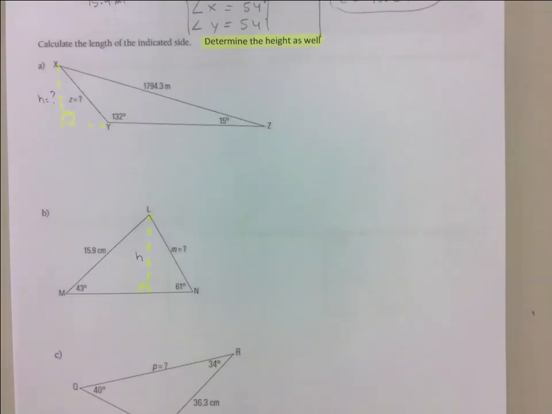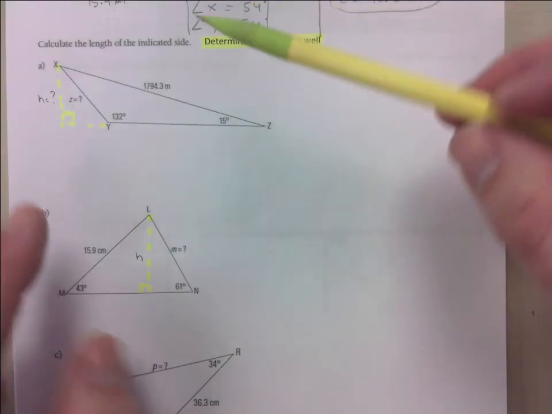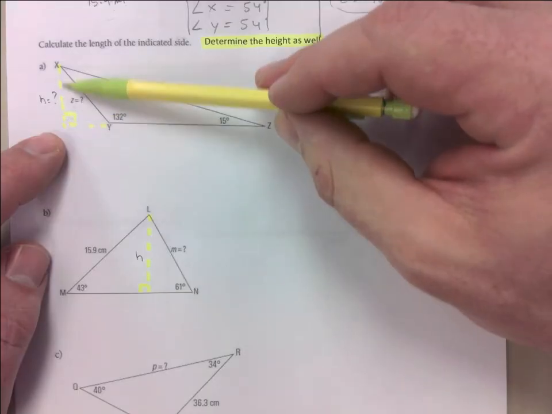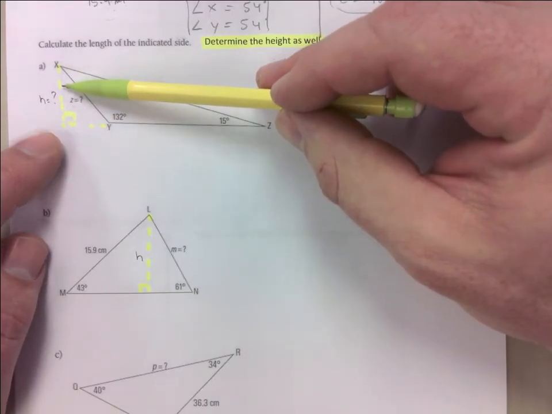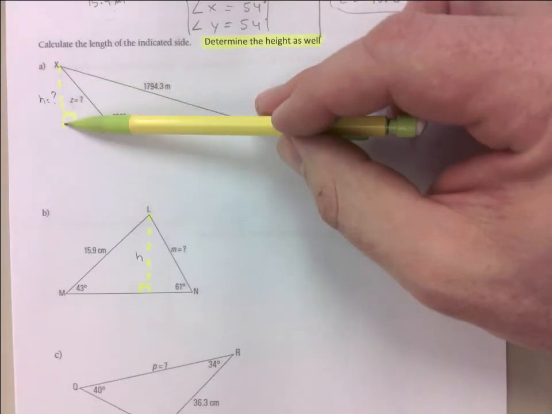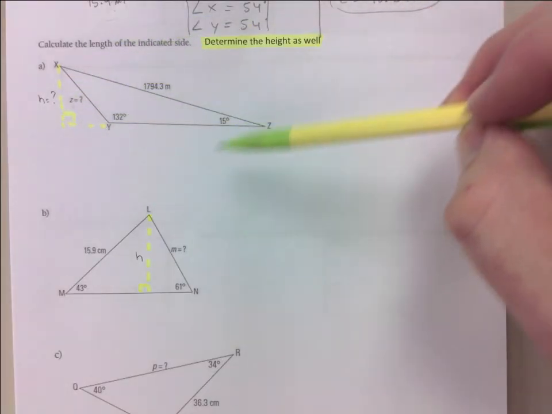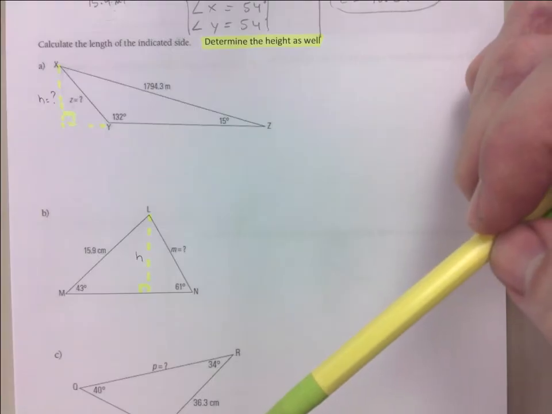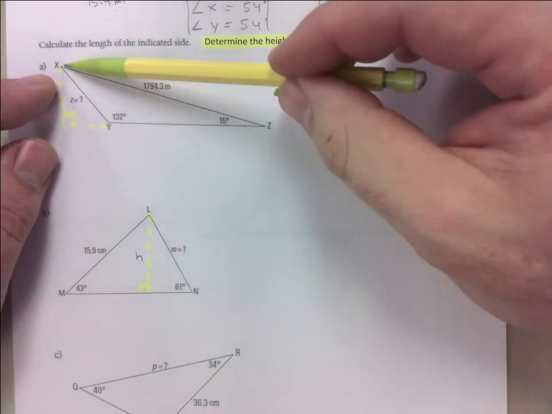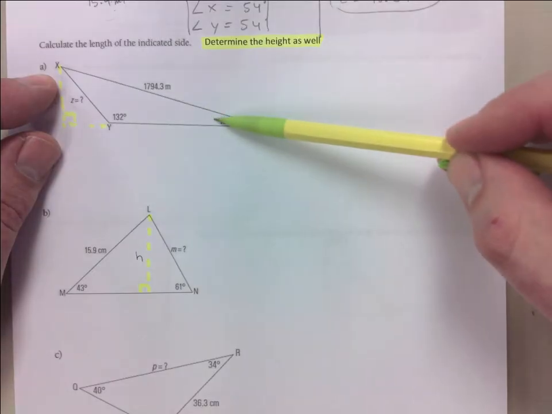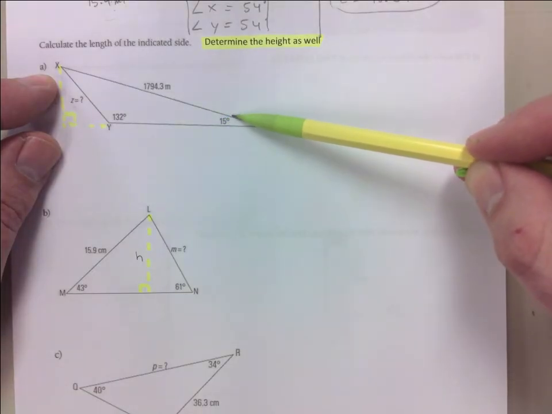And I really want to make sure you understand. Could you find this height? Make sure you pay attention because this is going to save you a lot of time. Could you find this height with the information given as is? This is a slant, right? And you've got the angle that touches that slant.